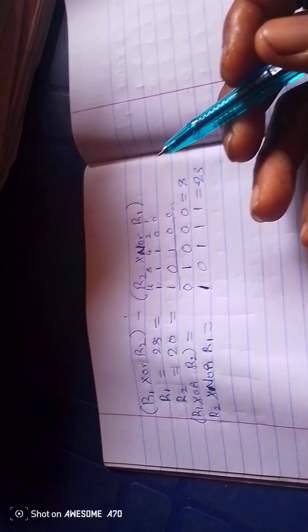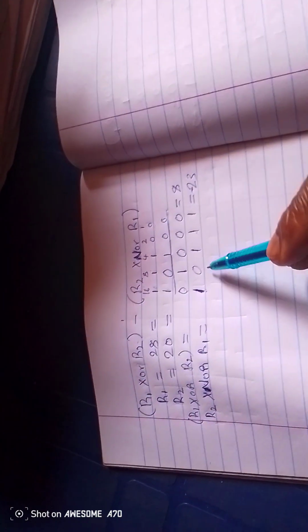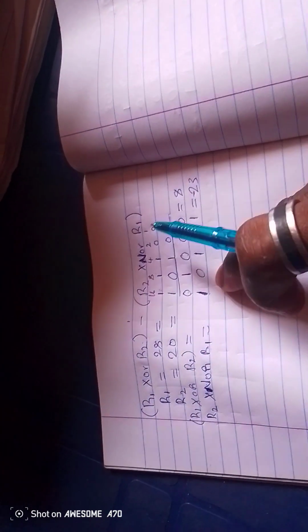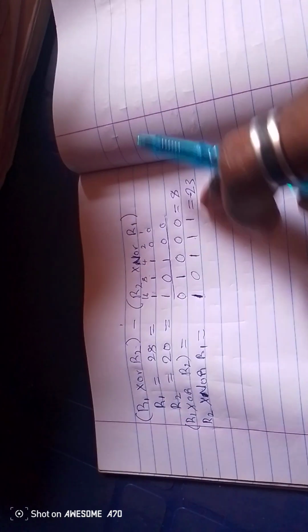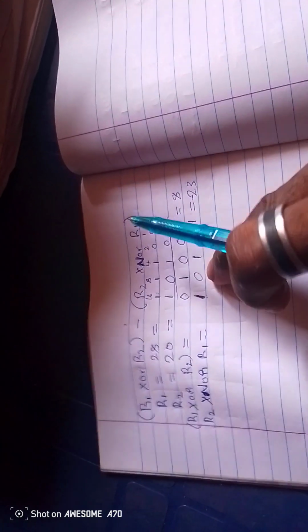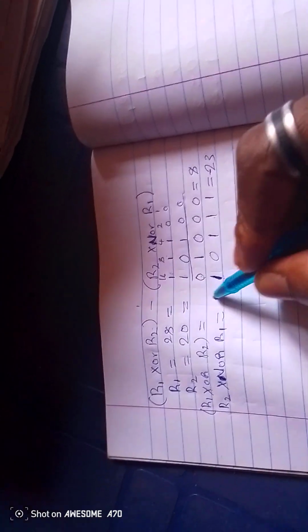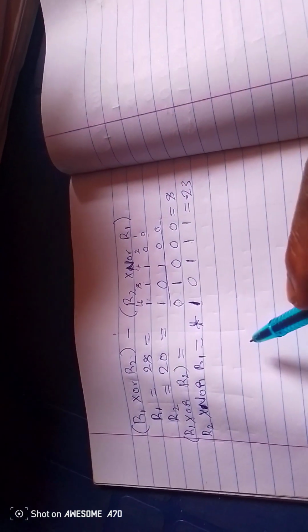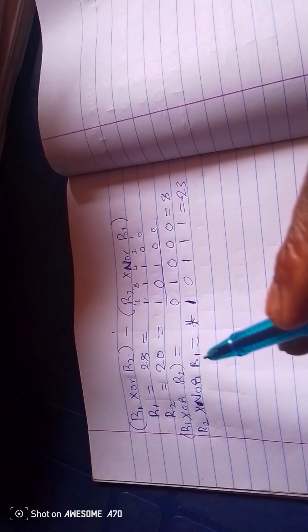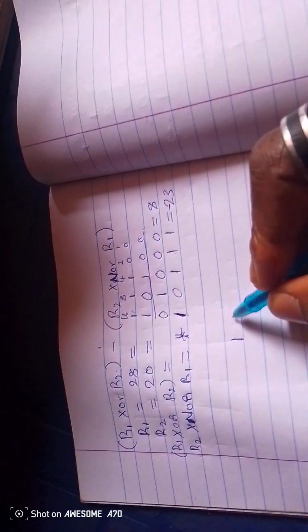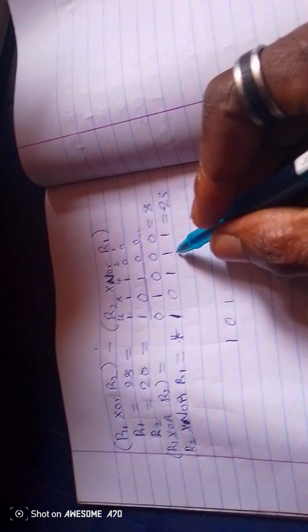But if you don't want to go through it that way, you need to find the 2's complement of this negative number. The 2's complement of R2 XNOR R1, which gives me 1, 0, 1, 1.